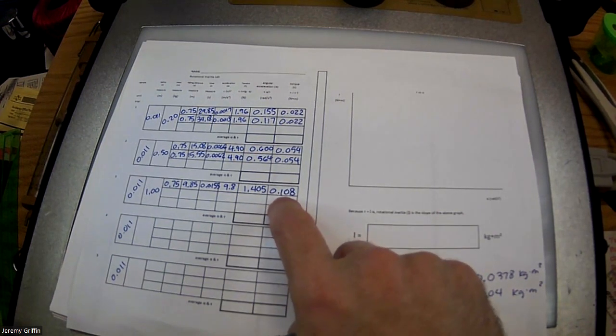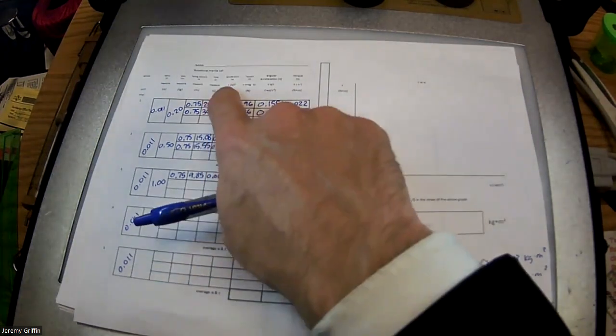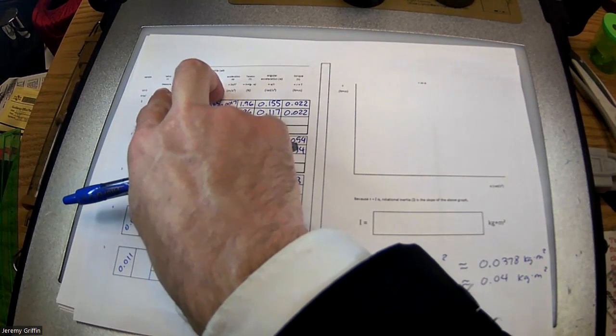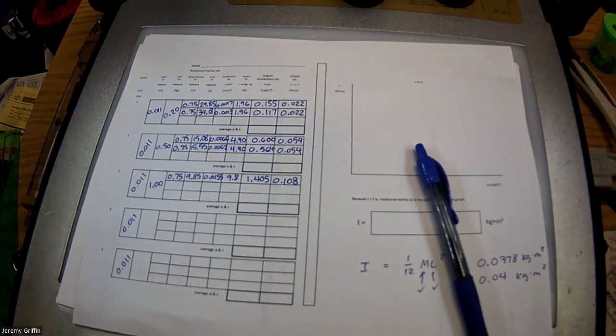Okay, you guys get this too? I'm just following these steps right here. The first 4 columns are measurements, the next 4 columns are calculations. I'm going to skip the second trial for this one just to save us a little bit of time, but you guys get in principle, you want to do multiple trials.